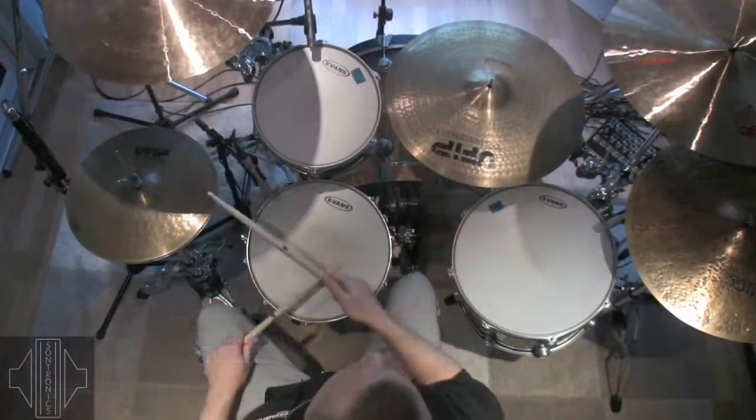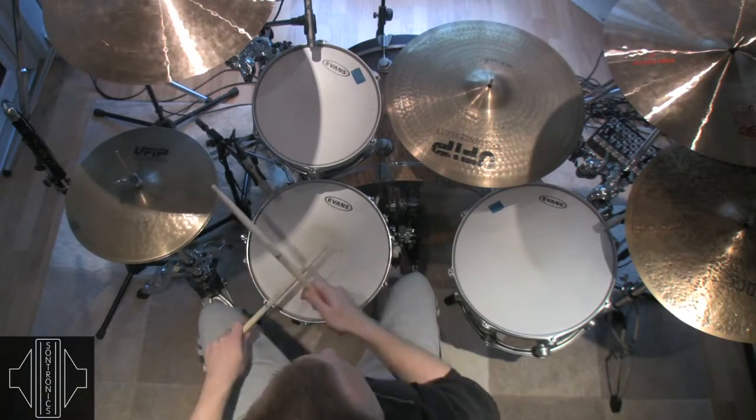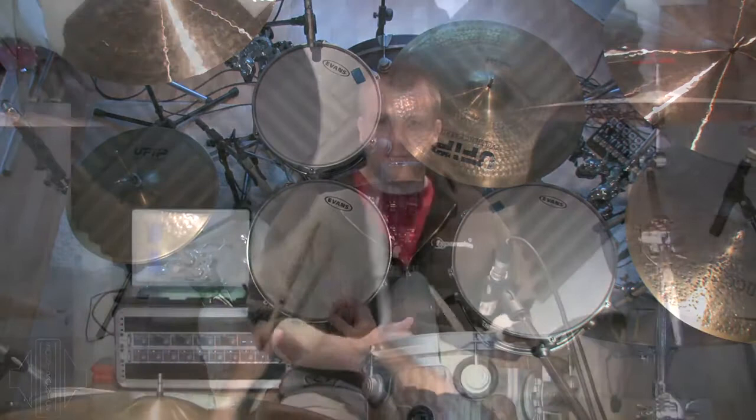So that's your basic quarter notes on the bass drum, on the 1 and the 3. So now we do the same with the snare drum, but on the snare we're going to put them on the 2 and the 4. So we're going to go 1, 2, 3, 4. Again, we went around 4 times there. 4 bars.